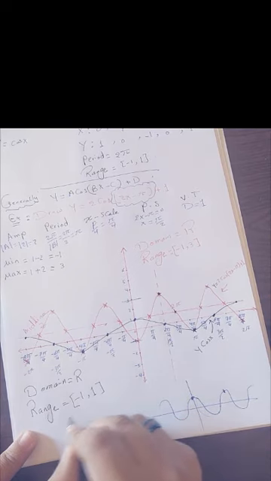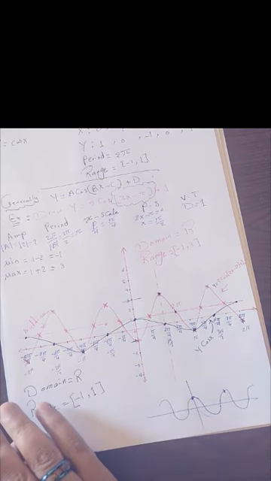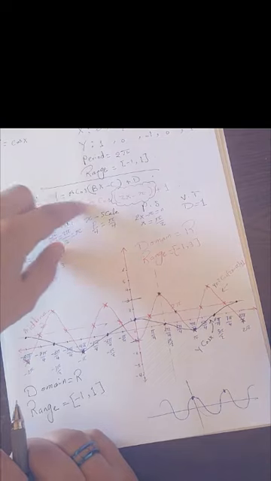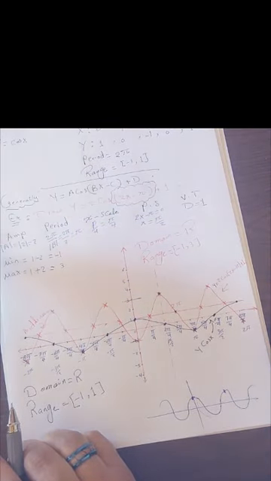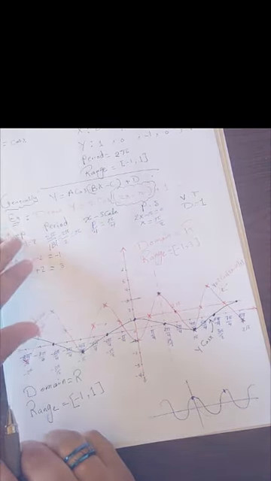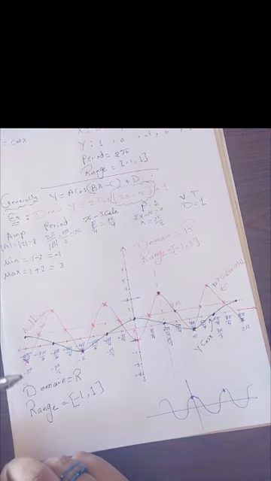Closed interval. Okay, then you have to keep in mind the general form of cosine and keep in mind the 5 parts. They are going to help you.